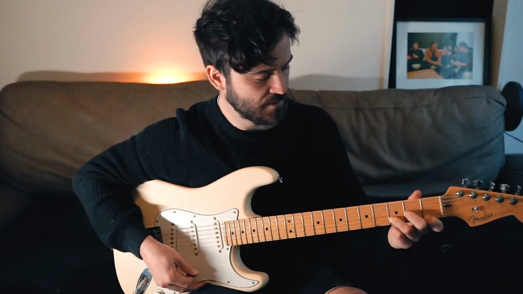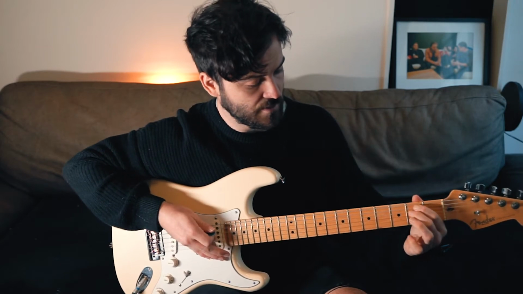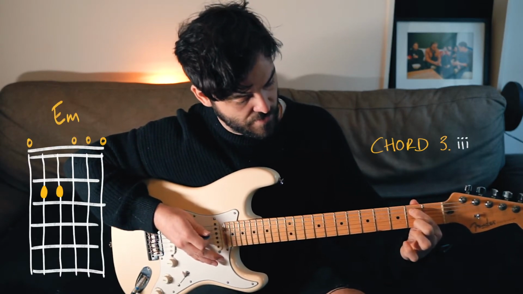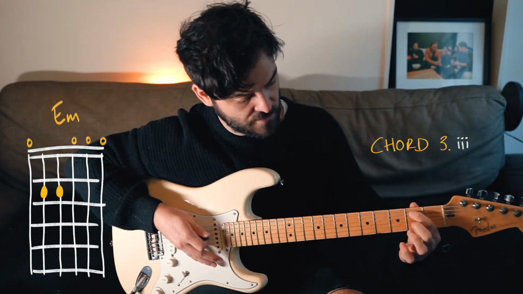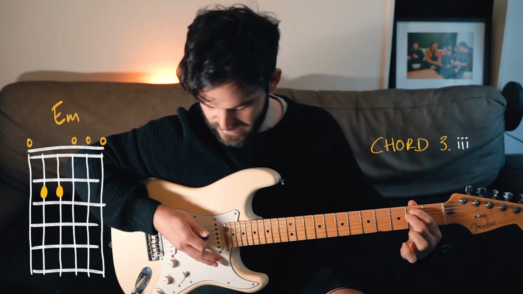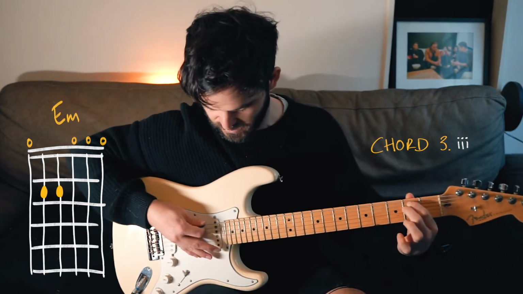D minor. Chord 3, we've got E minor, which is going to be first finger, second fret of the fifth string, the A string, second finger, second fret of the fourth string, the D string, strumming all 6 strings.